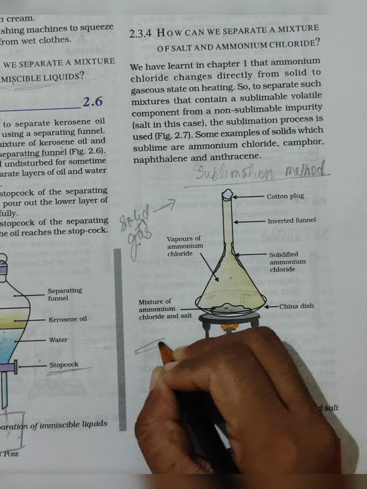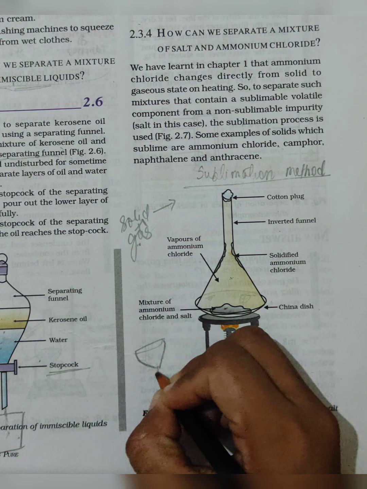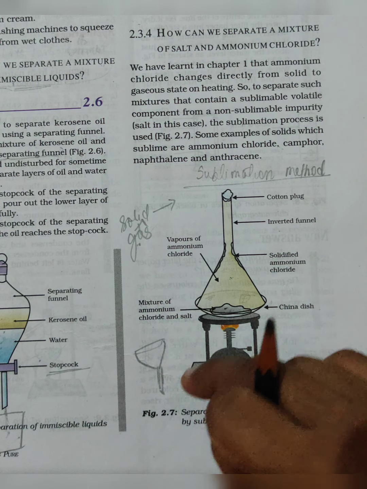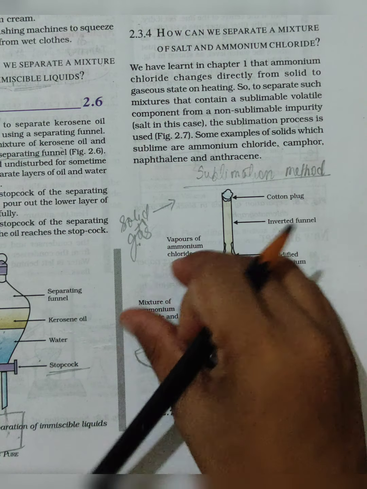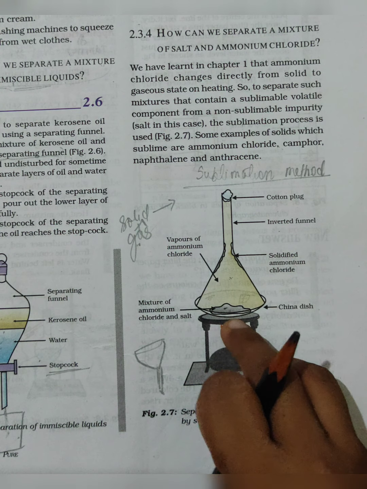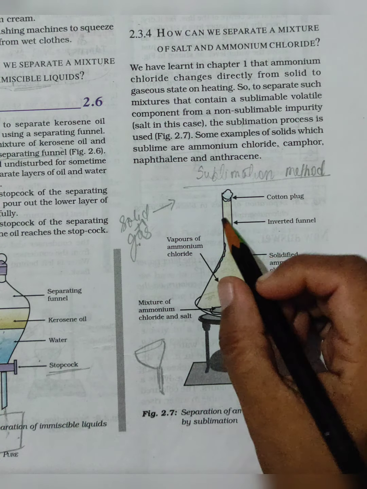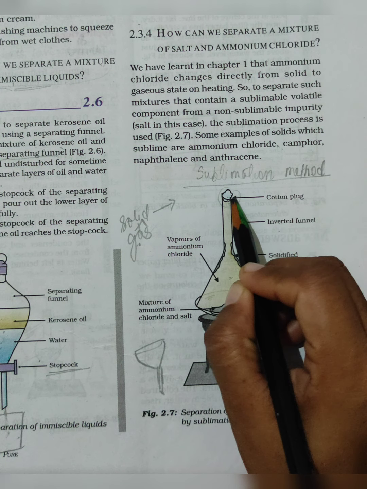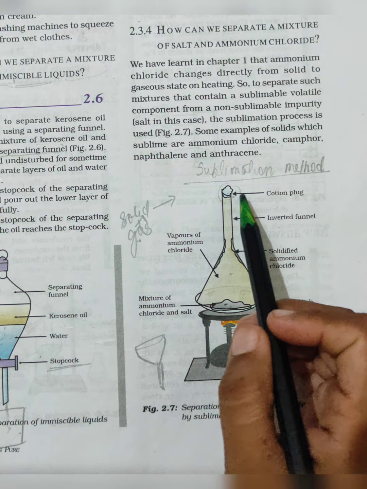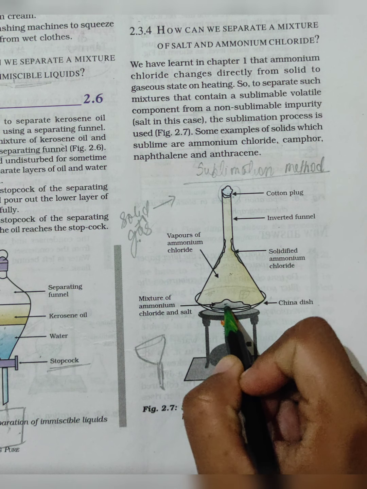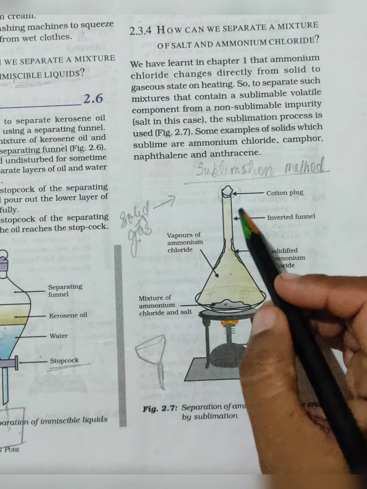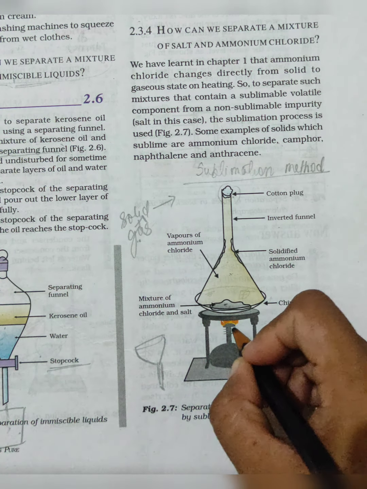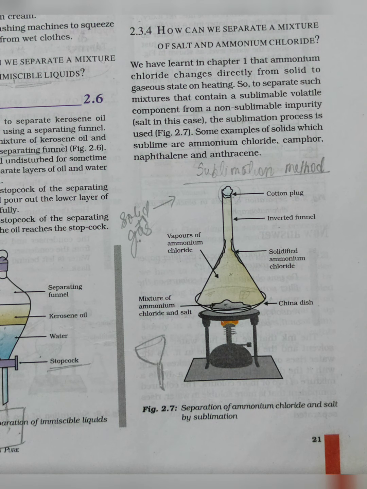It is basically like this, and it is used in this form only. But now here it will be inverted. That means it will be turned upside down and kept here covering this. Also, a loose cotton plug will be put on top of the opening of the funnel to prevent vapors of ammonium chloride from escaping from the funnel. Then the china dish will be heated on a low flame and the result will be observed.